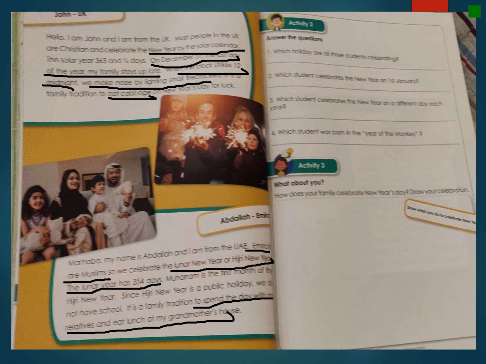Activity 3. What about you? How does your family celebrate New Year's Day? Draw a celebration. So you can draw a celebration here. How do you celebrate New Year? And you will draw it there.